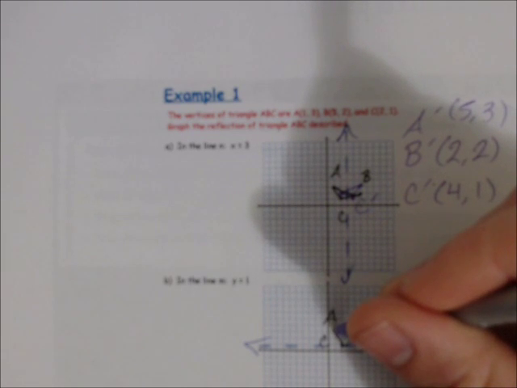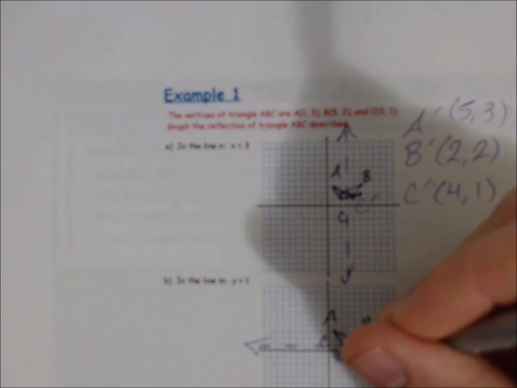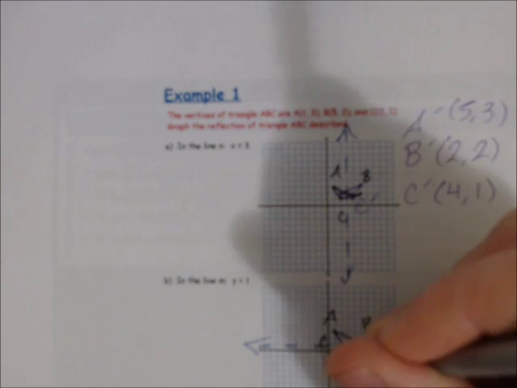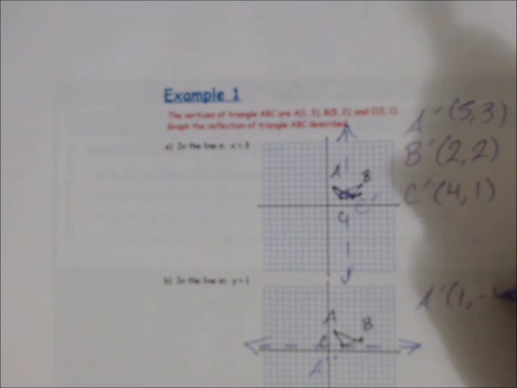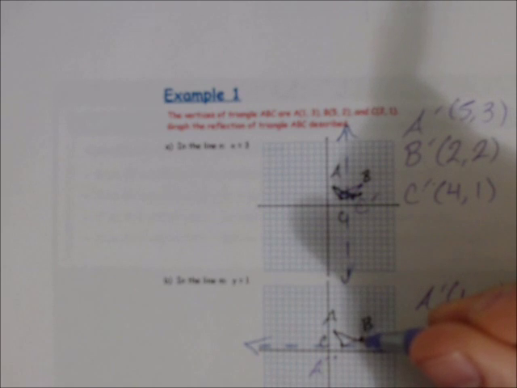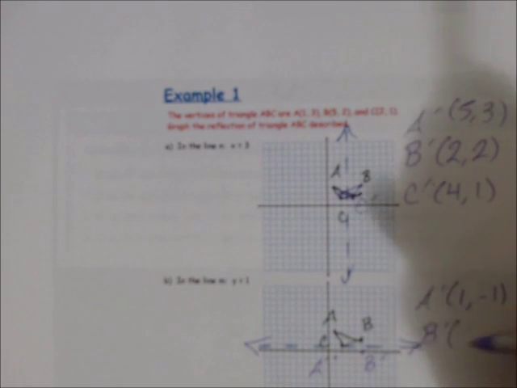So if we start with A, A is 2 units from that line of reflection, so then we'll graph A prime, which is going to be another 2 units from the line of reflection. So A prime's new coordinates is going to be 1, -1. Okay, B is 1 unit from the line of reflection, so that means B prime is going to be 1 unit from the line of reflection. So that means B prime is at 5, 0.